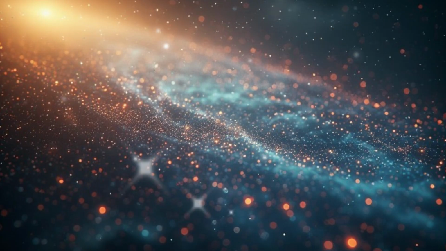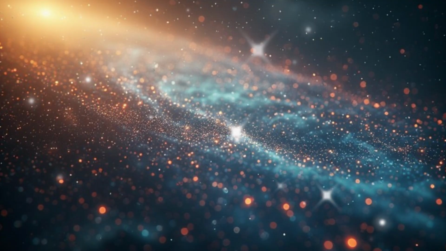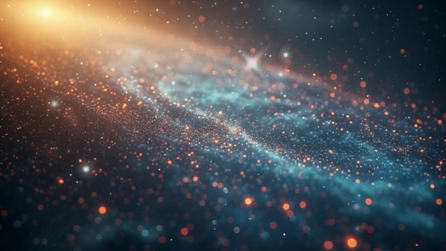Early galaxies merged and combined, building larger structures over time. Small galaxies fell into larger ones. Groups formed and merged into clusters. The cosmic web grew more defined as matter concentrated along filaments and evacuated from voids.